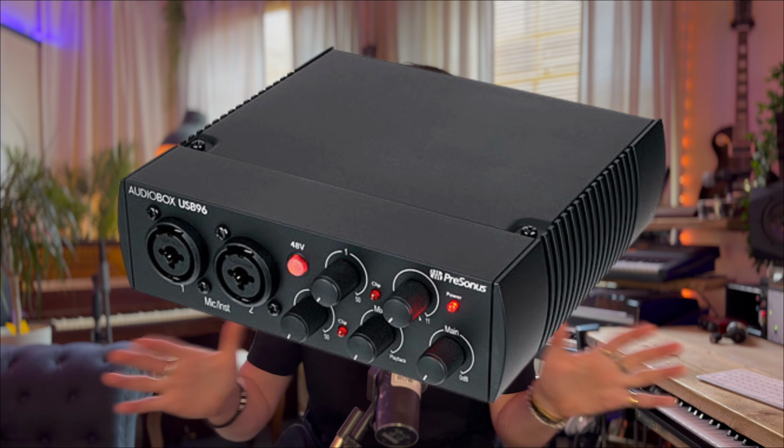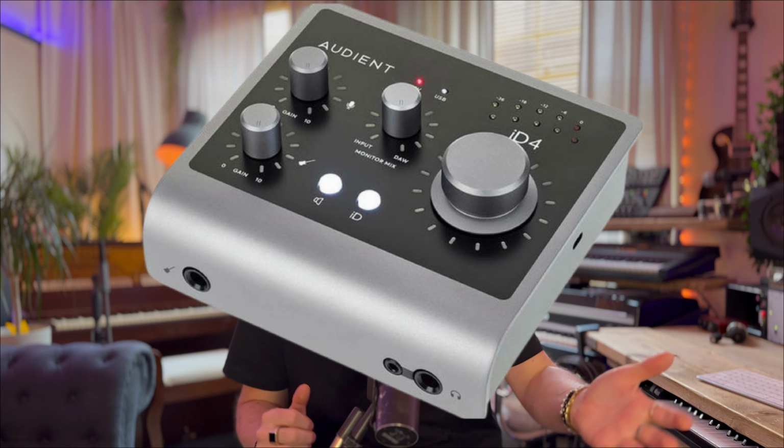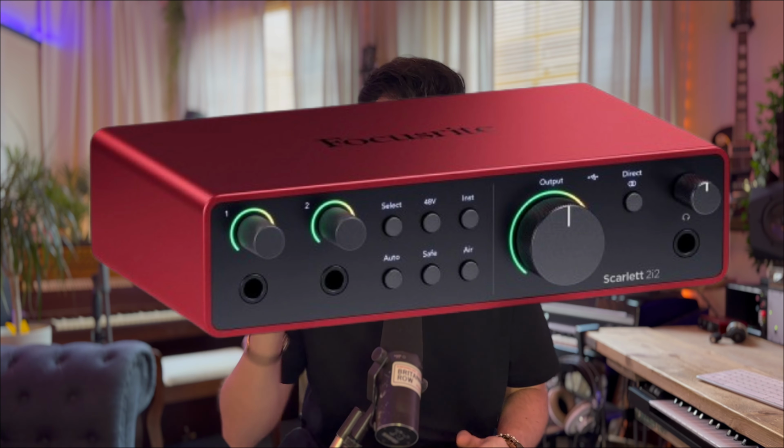So, quick roundup on those 5. If you want simplicity, go with the PreSonus. You want quality sound, try the Audient or the MOTU. Want legendary tone, that analog flavor, go for a bit of SSL. And if you want a great all-rounder, then the Focusrite is definitely for you.